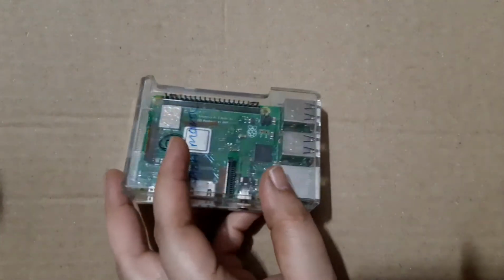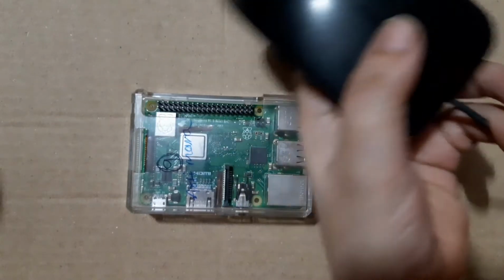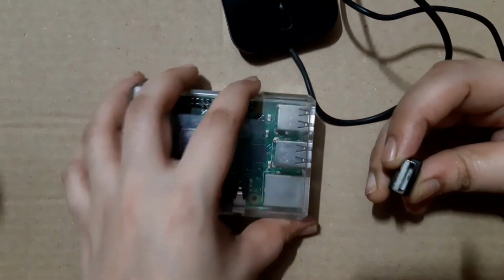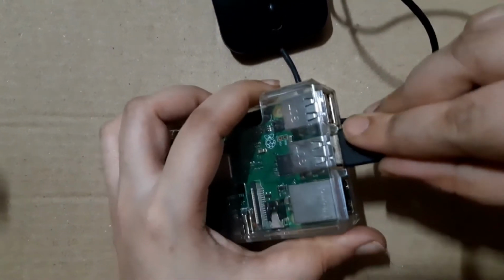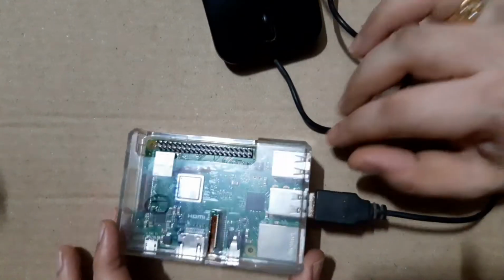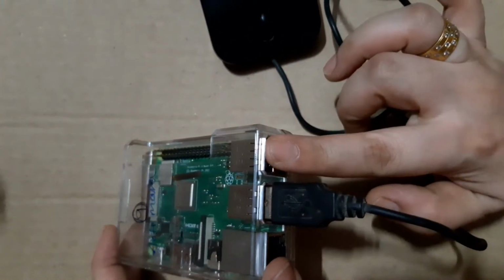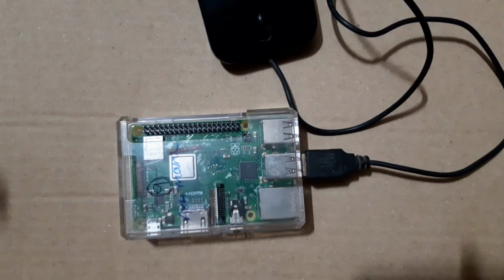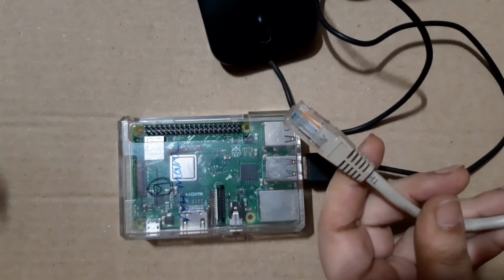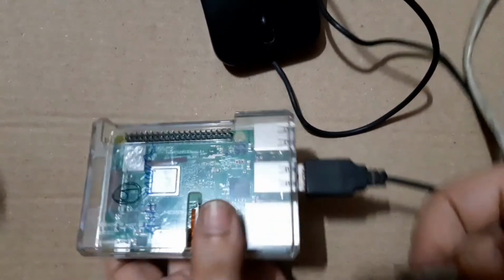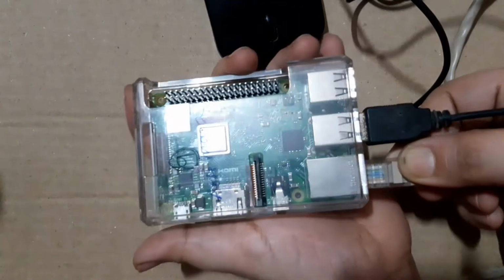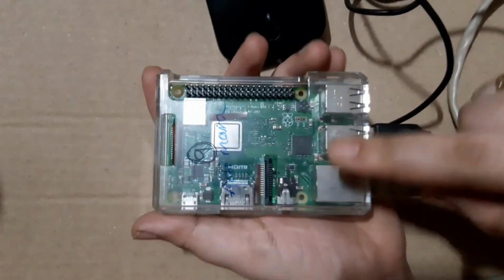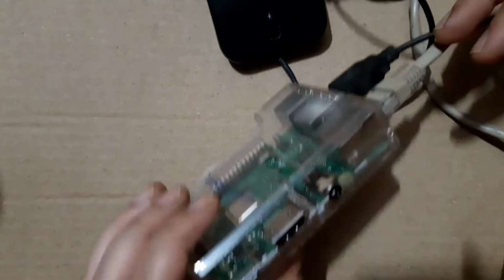So very first thing, you can connect this mouse and keyboard, USB mouse and keyboards, to these USB ports. So this way you can connect mouse and the keyboard to all this. You can also connect pen drive to these slots. Then you can connect the Ethernet cable or internet connection through this Ethernet cable. You can also connect this Raspberry Pi with Wi-Fi connection as well. I will be demonstrating that also very soon.